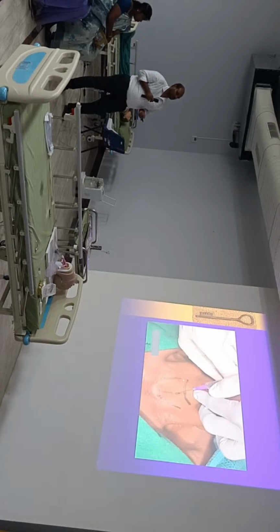I think you have marked the landmarks here. This is the lower border of the tracheal cartilage. This is the anterior border of the sternocleidomastoid of the left side, and the anterior border of the sternocleidomastoid of the right side. The central incision is where we are going to give the incision.